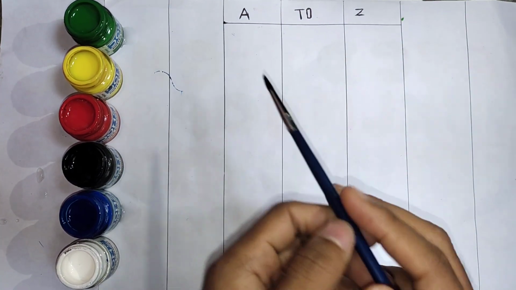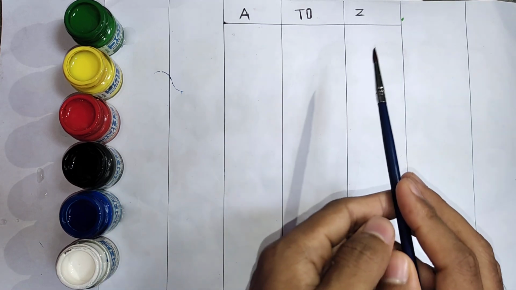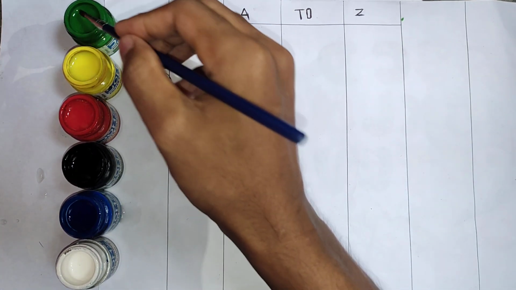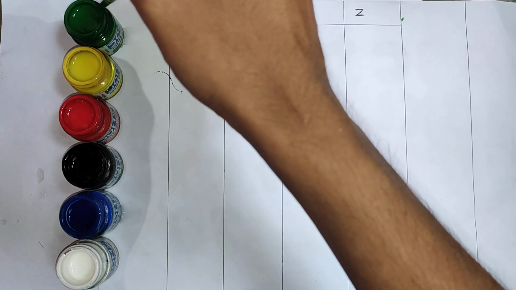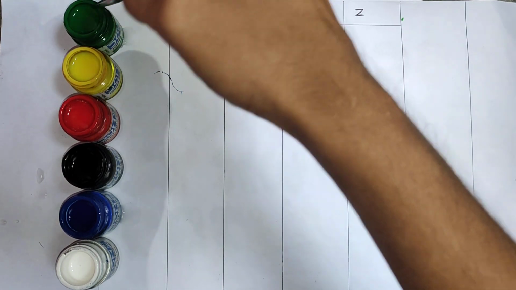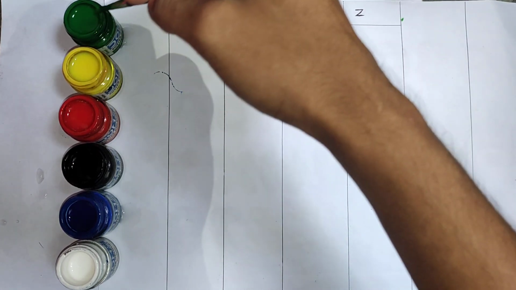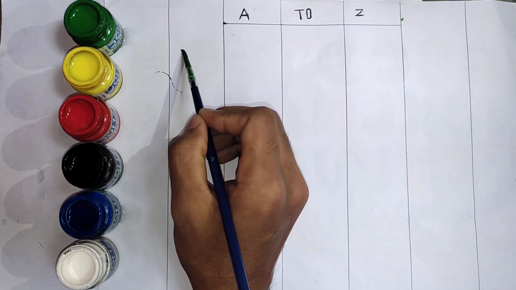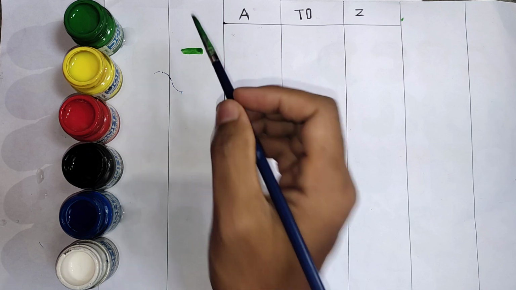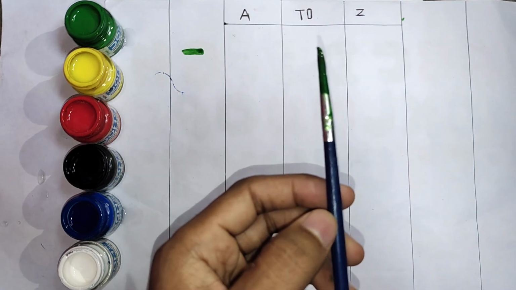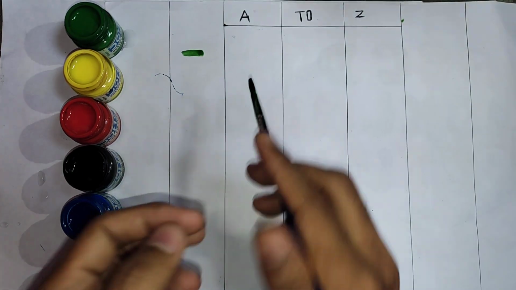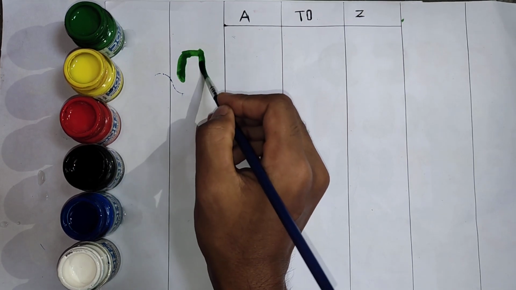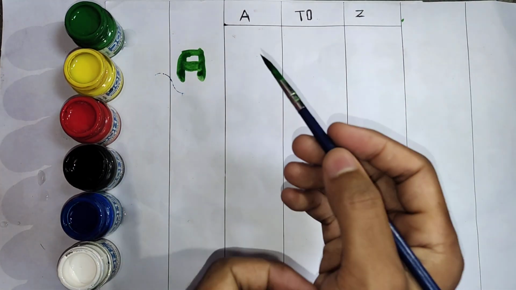Today we're coloring alphabet A to Z. So kids, now we're coloring alphabets. First we use green color. So kids, now we draw A. A for apple.